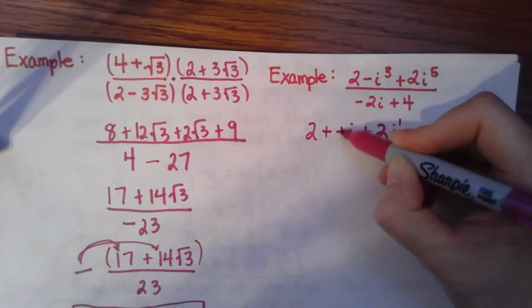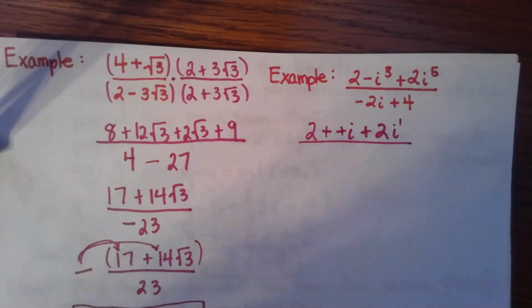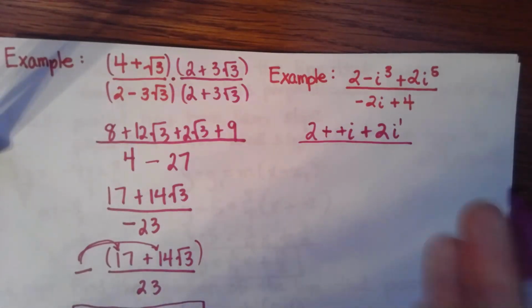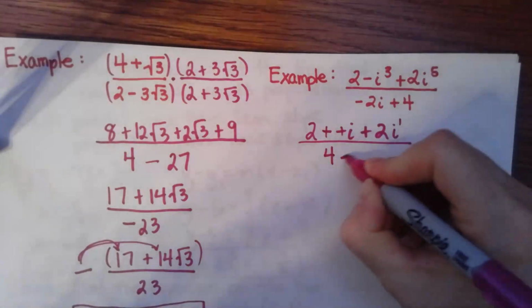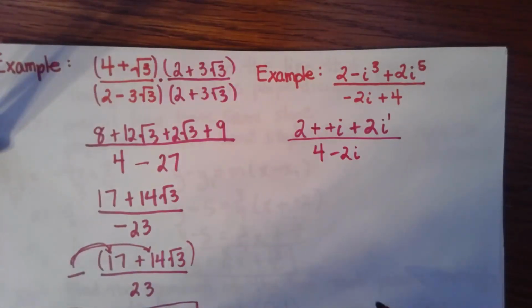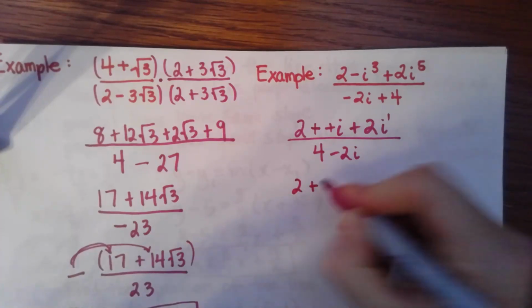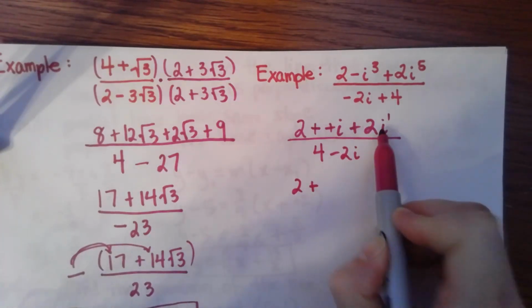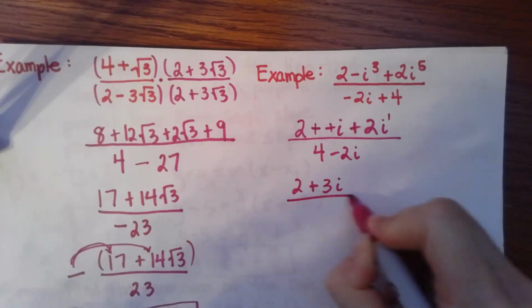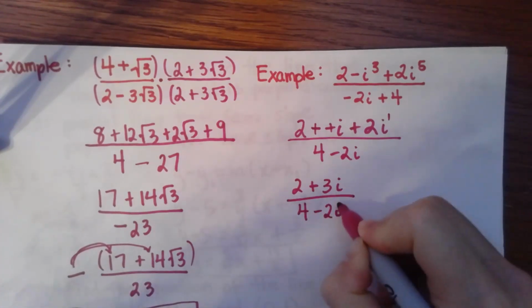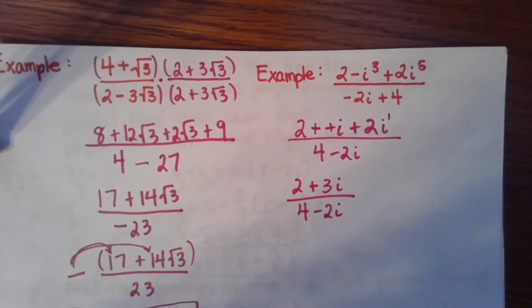Okay, so I'll think of that as plus the denominator. If we want to put that in a plus bi form, that's going to be 4 minus 2i. So in standard form, okay, we have the real part here is 2, and then we have an i plus 2 more i, that's 3i, and then over 4 minus 2i. Okay. So that's now written in both the numerator and the denominator are in standard form, but we still don't have a rational denominator. 4 minus 2i is not a rational number. It is complex, and those are not rational.